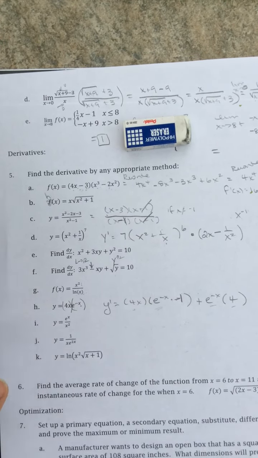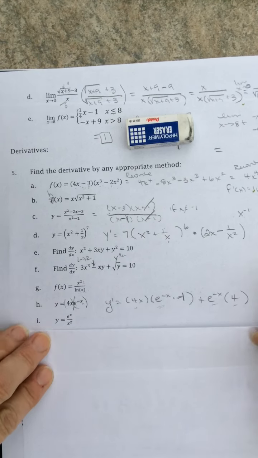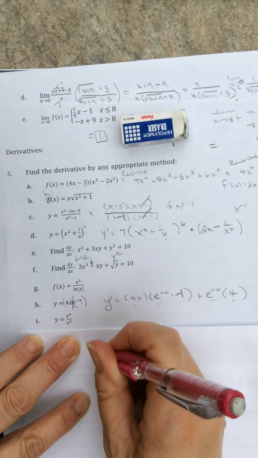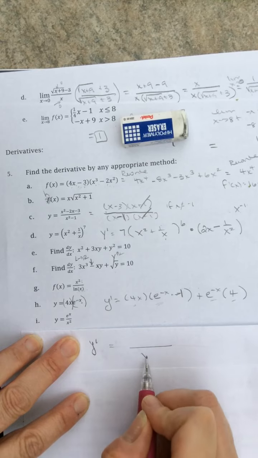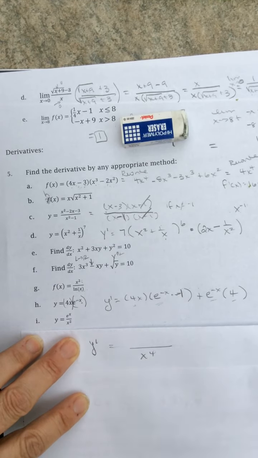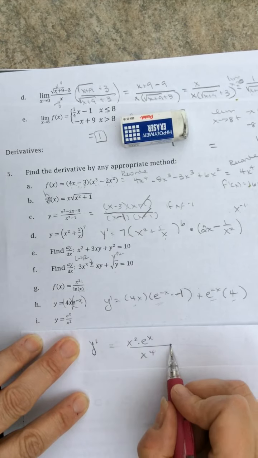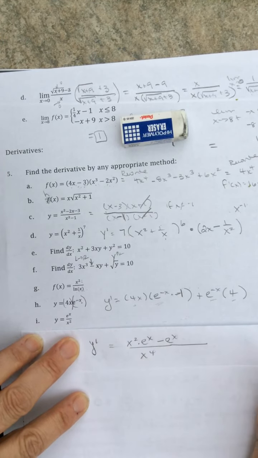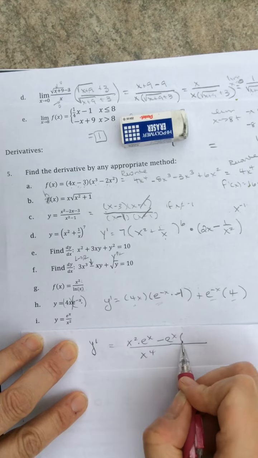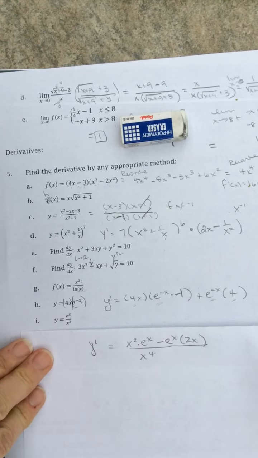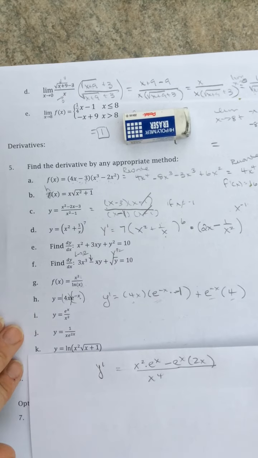I is another quotient, and so we would do that with the quotient rule. We would square the denominator, which would turn it into x to the 4th. We'd start with the denominator. Derivative of the numerator is e to the x, minus the numerator e to the x times the derivative of the denominator. And you could simplify that as well by factoring.